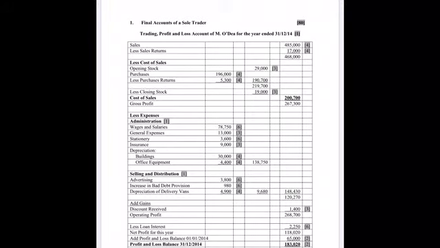In your selling and distribution, we have the 3. Advertising, we adjusted that, 6 marks. Provision for bad debts of 980, that's the increase, which was in the last working. And then we have a depreciation of delivery vans, which we also did. Then we have add gains, if you want to call that add income, that's fine.